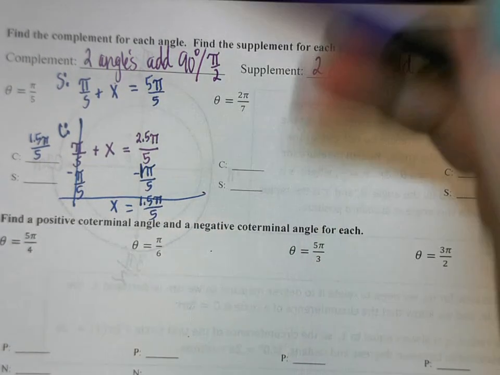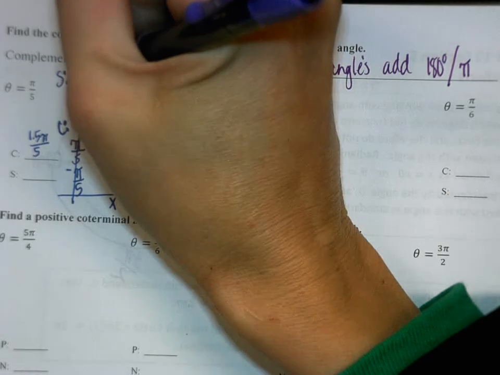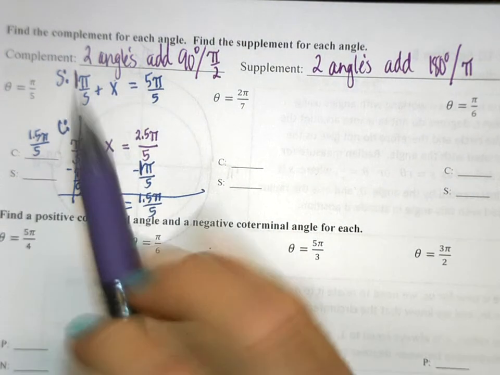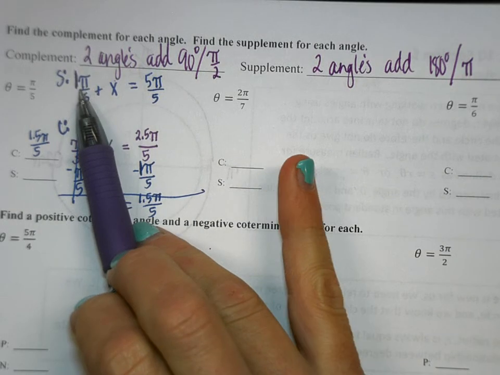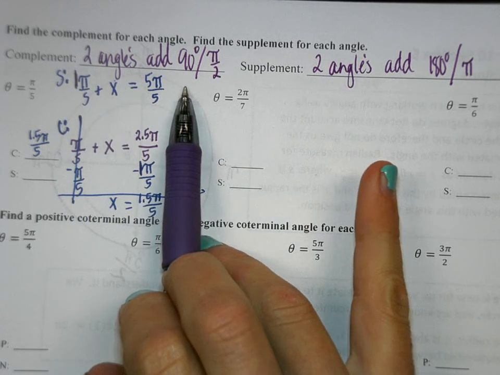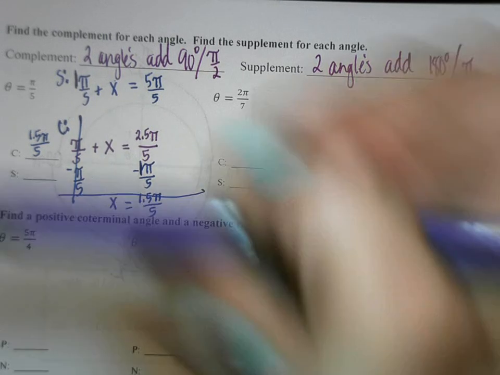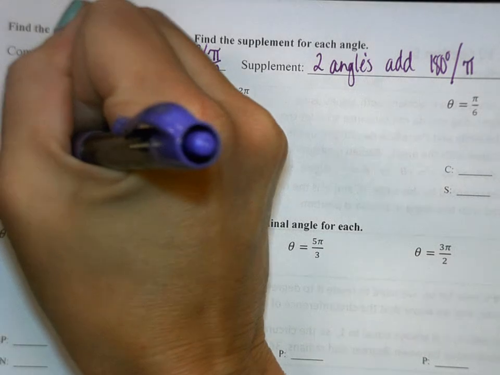Okay, you might want to put a 1 here. This might make it more obvious to you. But 1 plus what equals 5? 4 pi over 5 is the correct answer.